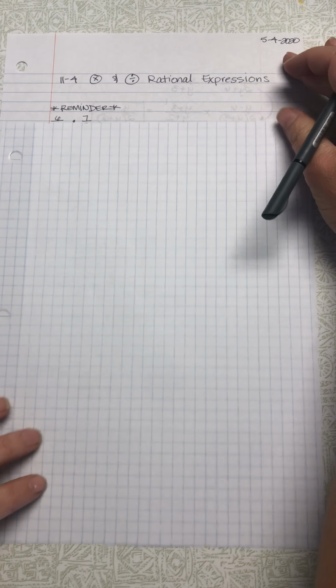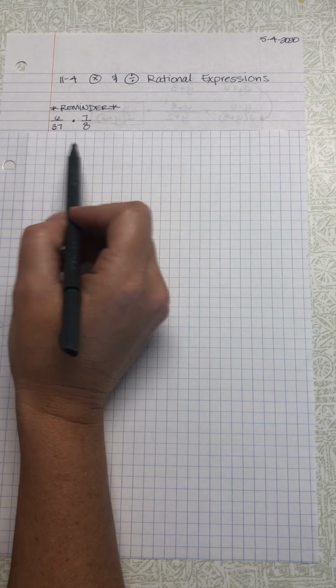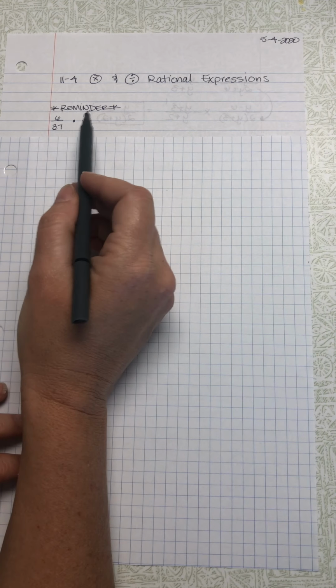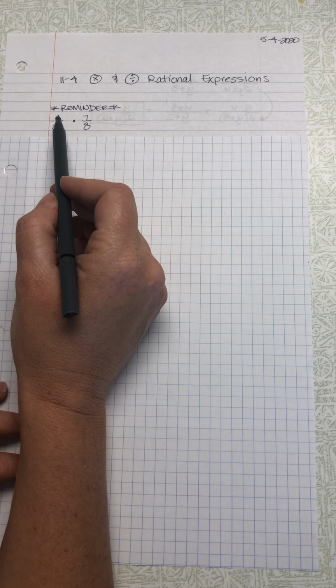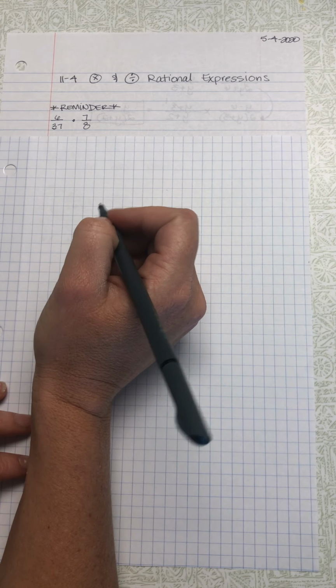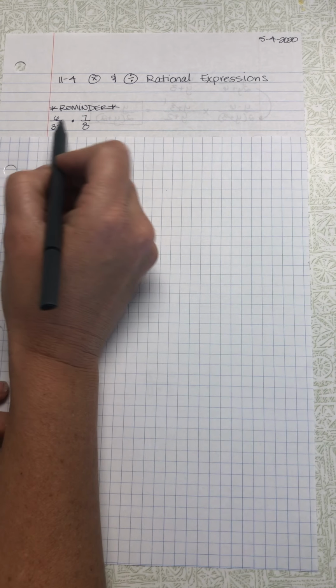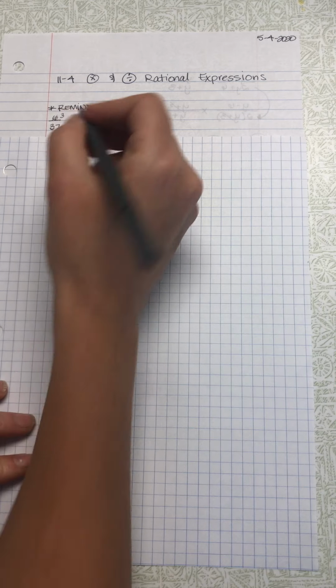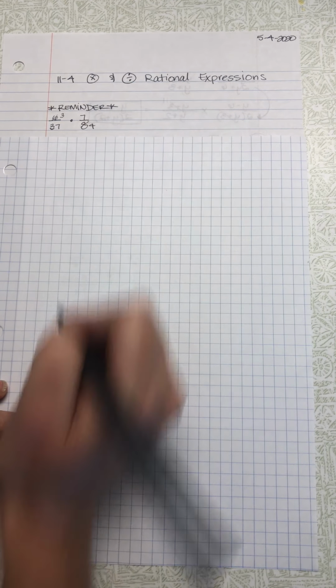So let's dive in to multiplying and dividing rational expressions. Before we get too deep into it, let's do a quick reminder, right? When we're multiplying fractions, if we have similar factors on top and bottom, we can cancel them. So like 2 goes into 6 3 times, so it becomes a 3, and 2 goes into 8 4 times.